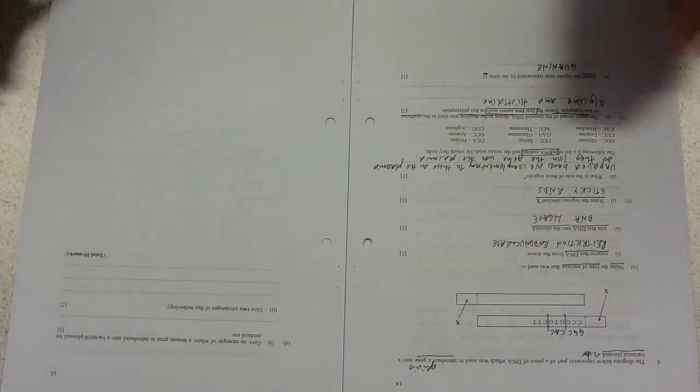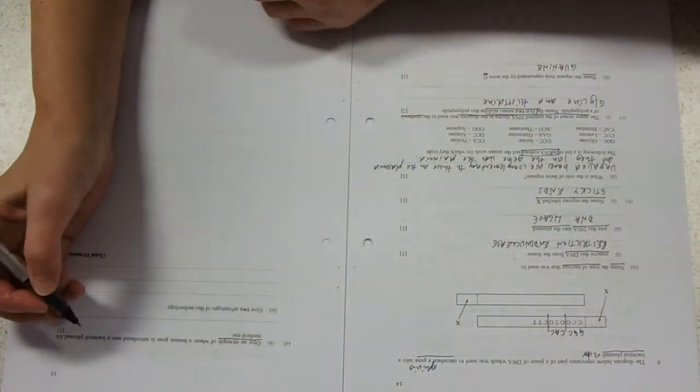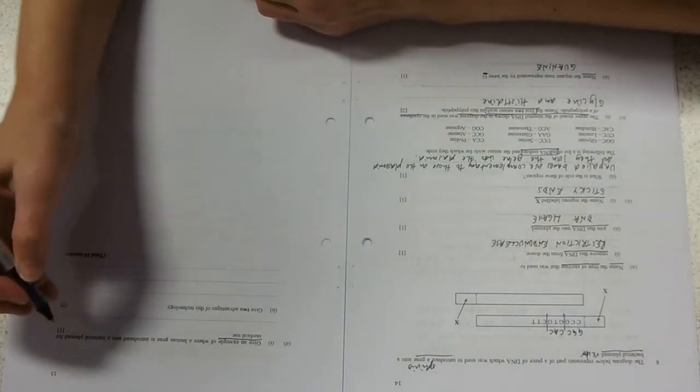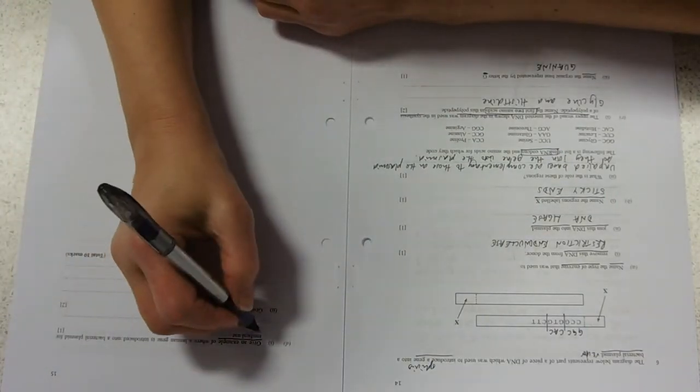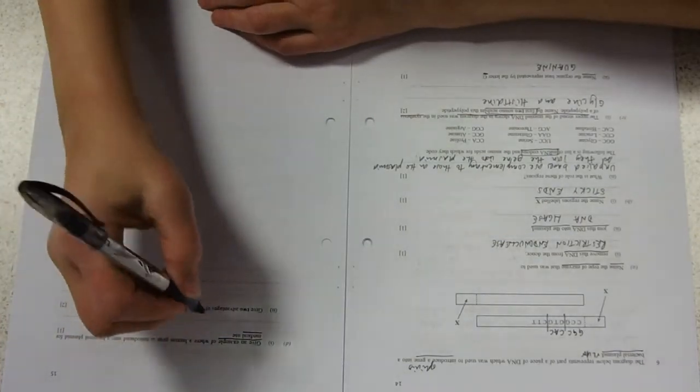Give an example. So again, this is kind of all AO1, of where a human gene is introduced into a bacterial plasmid for medical use. So I'm talking anything else apart from medicine.